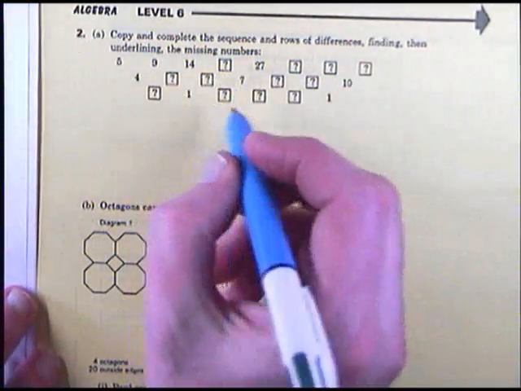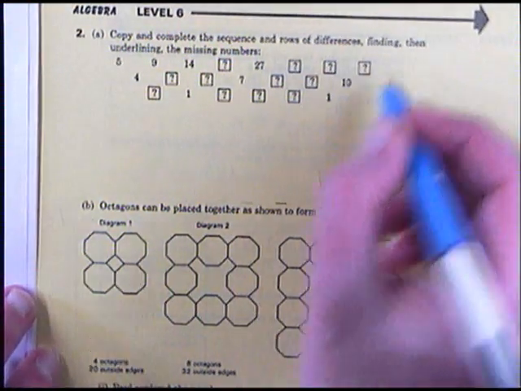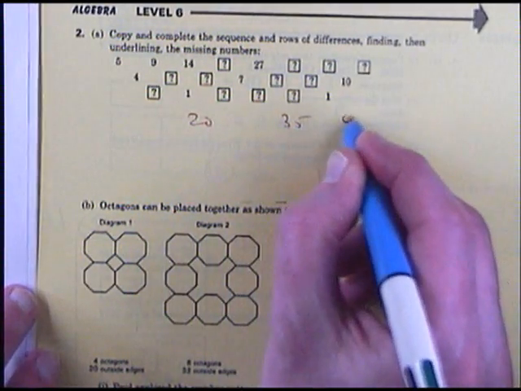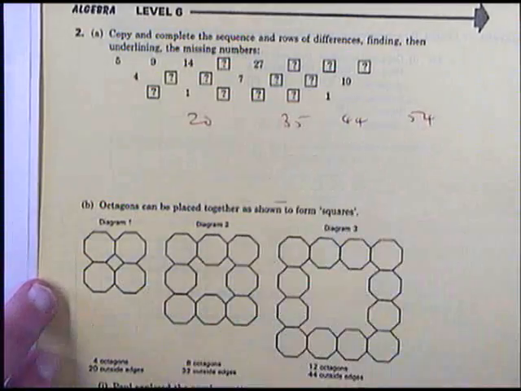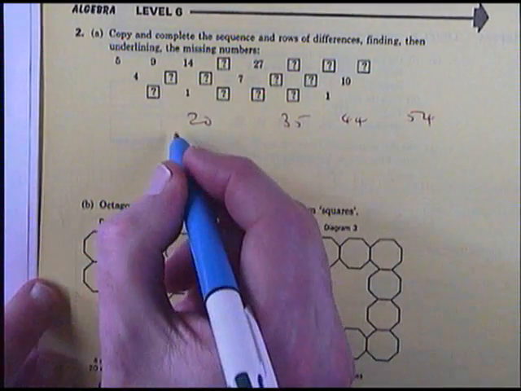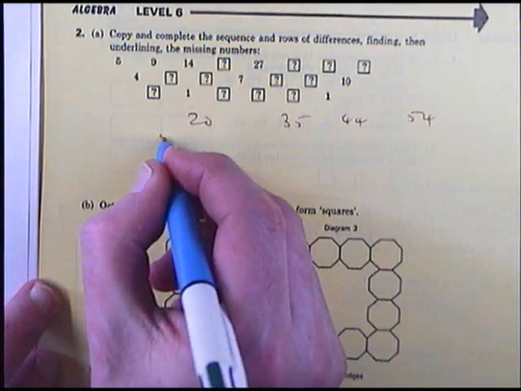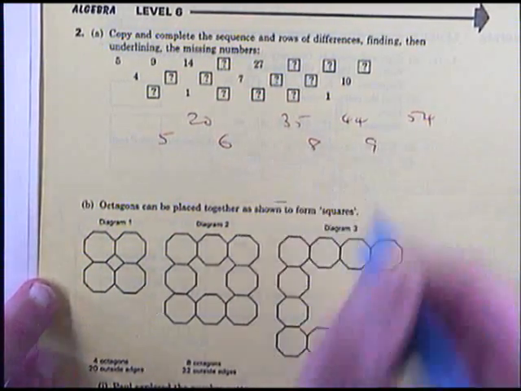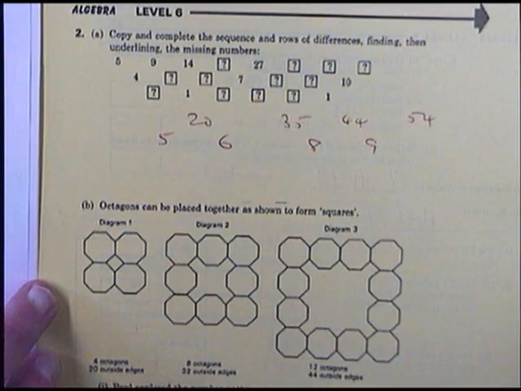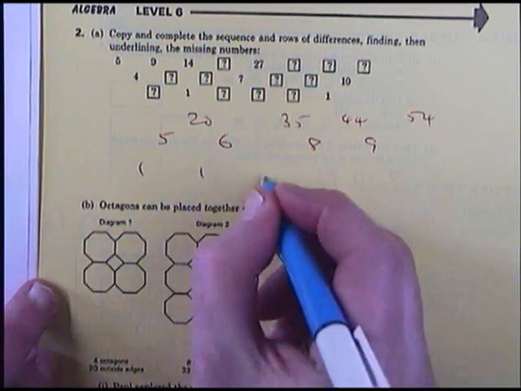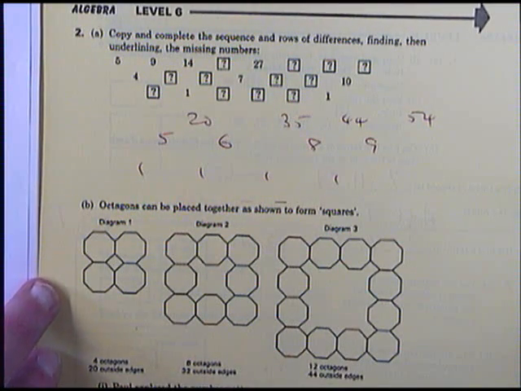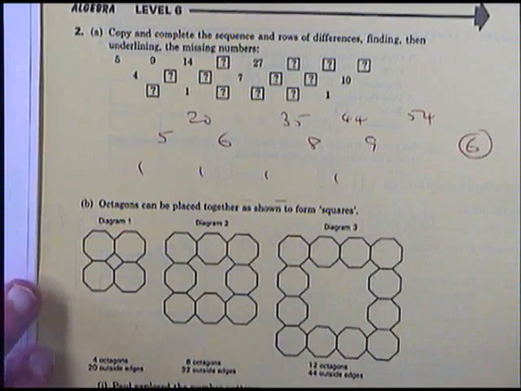Right, the missing numbers along the top row. The missing numbers are 20, 35, 44 and 54. Along the second row down, the missing numbers are 5, 6, 8 and 9. Along the bottom row, there are 4 ones that are missing. Each of those is worth half a mark. So there are 6 marks there altogether.